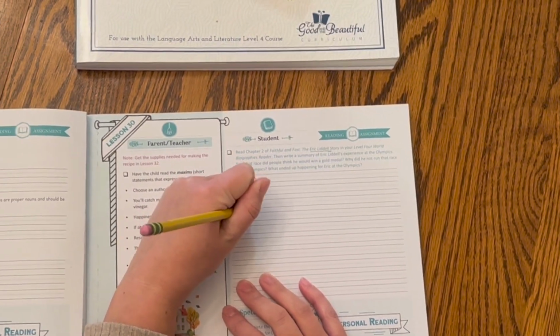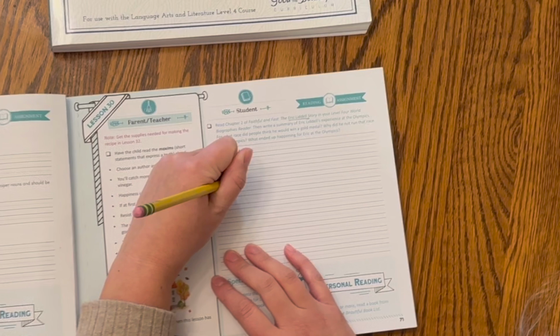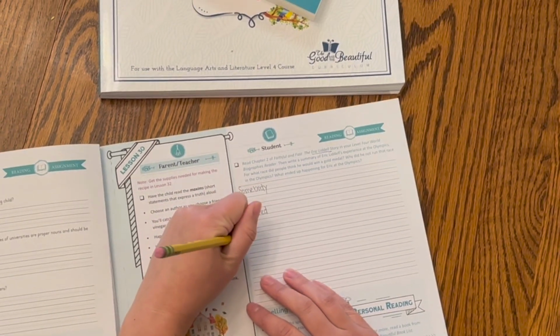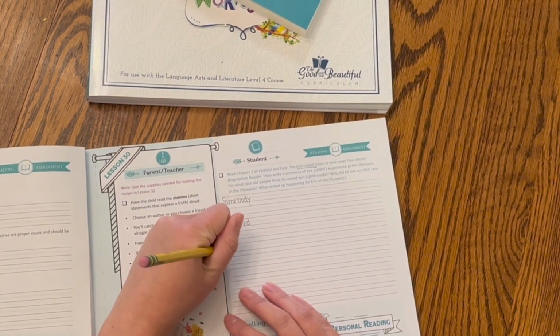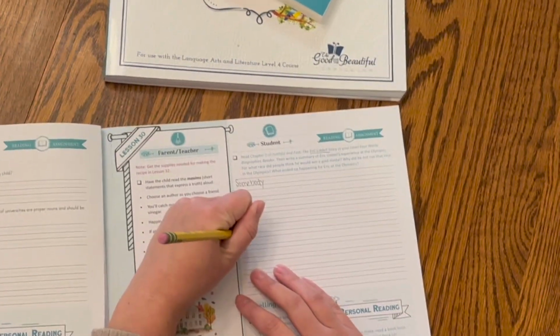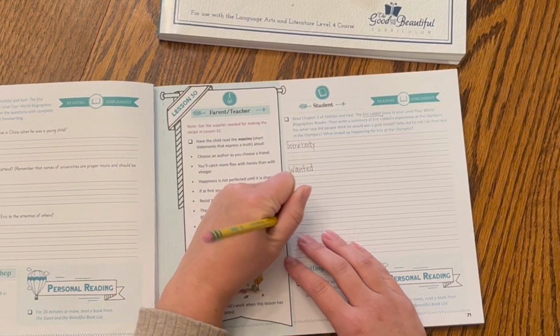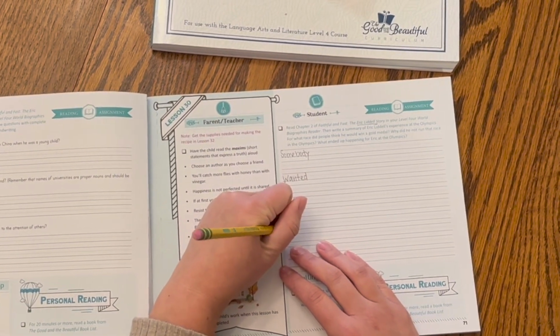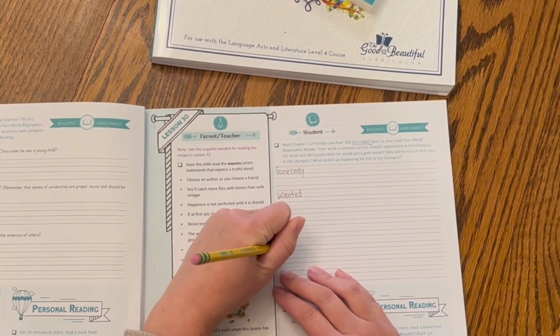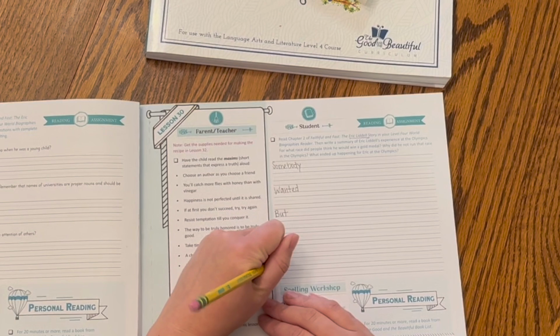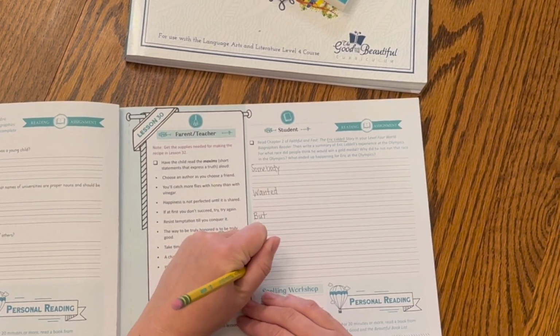Oh, my handwriting's a little crazy today. Wanted, but, so, then.